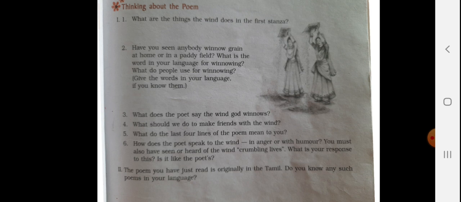The poet wants to say that wind is like difficulties in our life. Okay, difficulties only influence weak people, but difficulties make strong people more strong. There is a famous quotation, God helps those who help themselves.